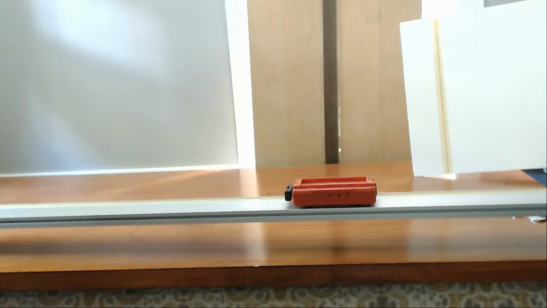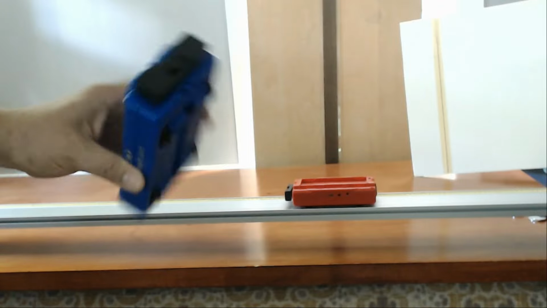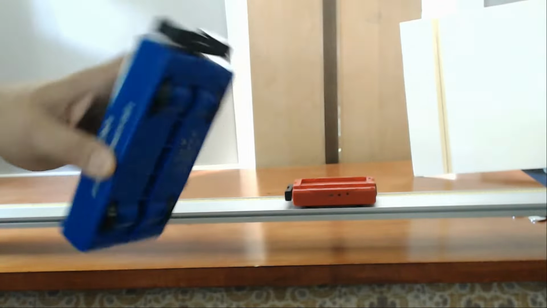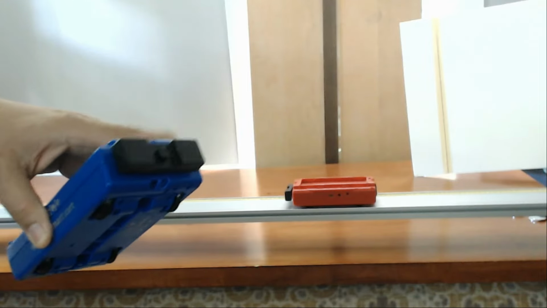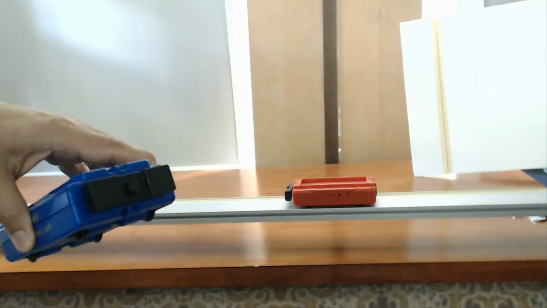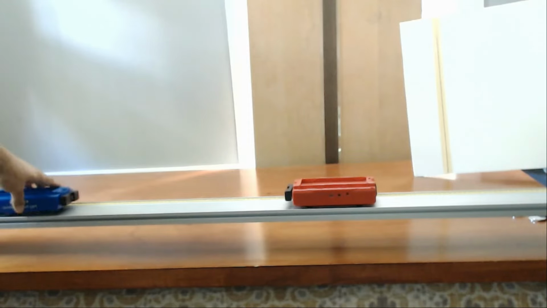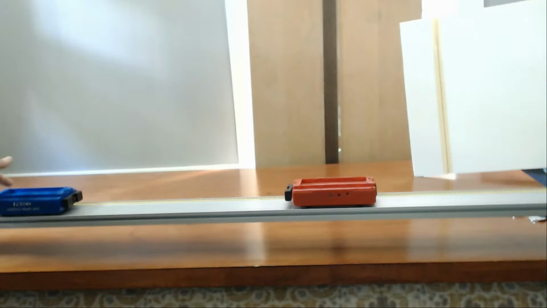And here we are back with procedure 3. I've mounted magnetic bumpers on both carts. The magnets are set up so that they'll repel each other, and the carts will feel that force. I put it over here, I turn on Capstone, I give it a push, and the other cart just pushes it away.